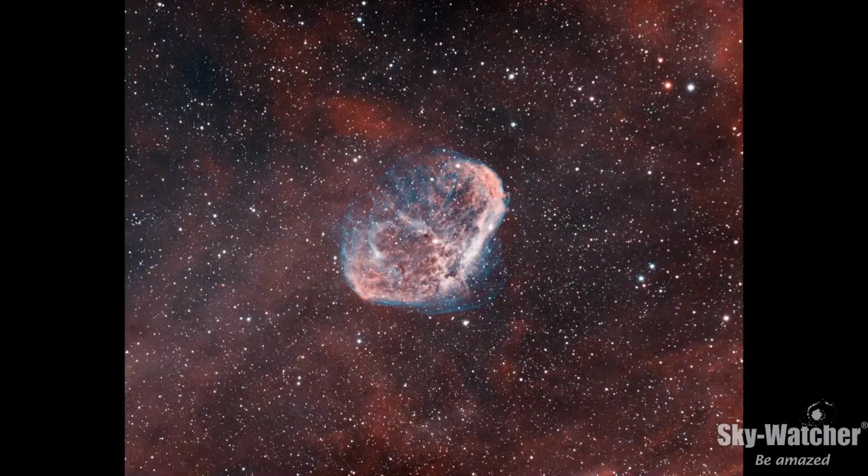Next target is the Crescent Nebula. This is a very cool nebula that actually sits in a massive hydrogen-rich region up in Cygnus. That's why you see a lot of this is all red in the background. And then it obviously has this outer O3 oxygen bubble shell around it as well.